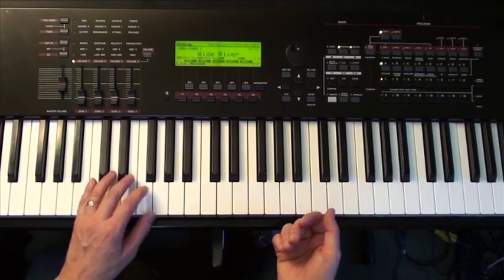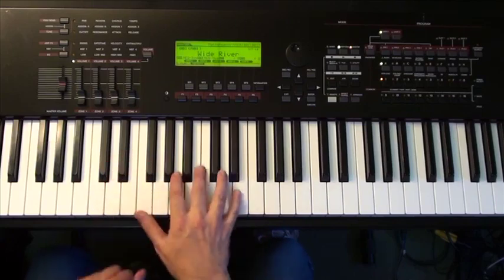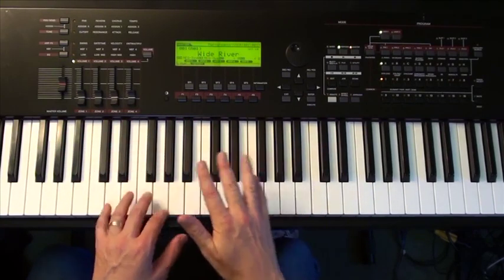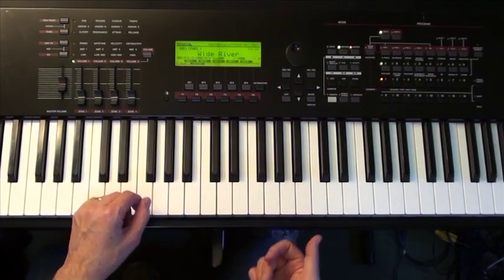In the next section, I'm going to take you through a particular key and show you how these chords come out of particular keys.